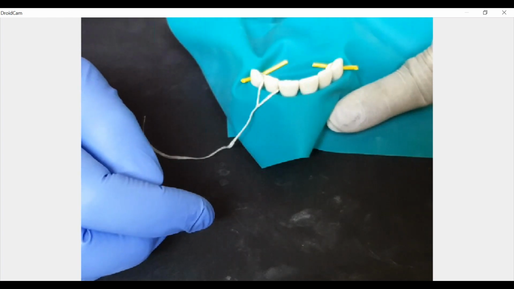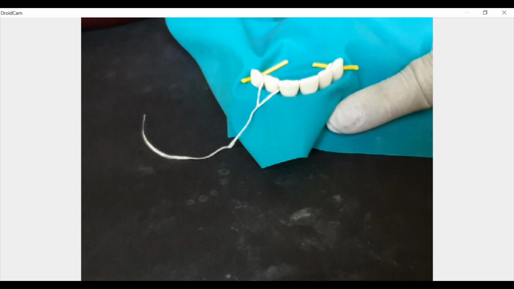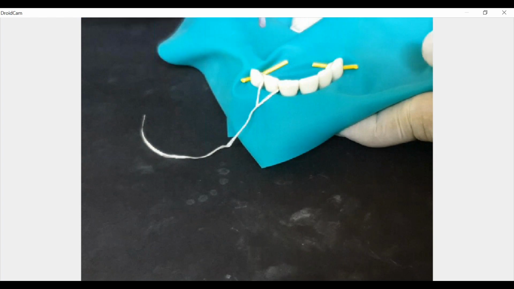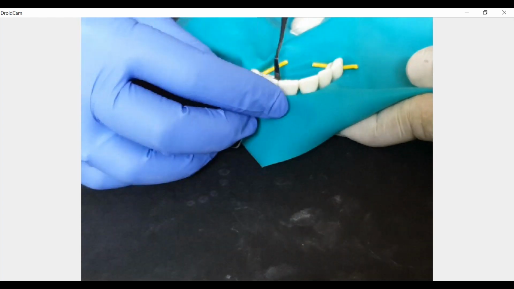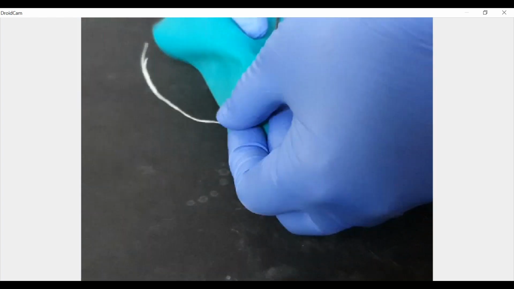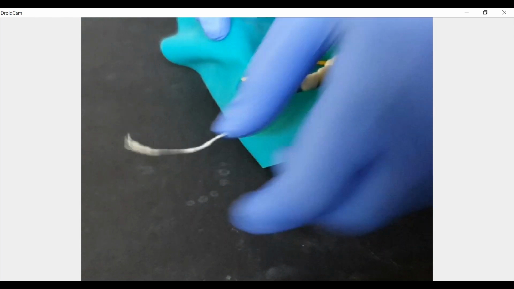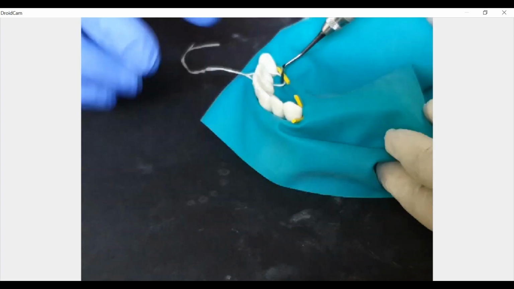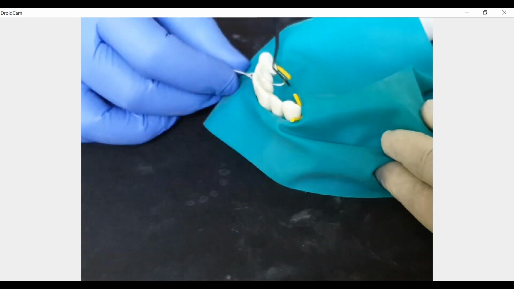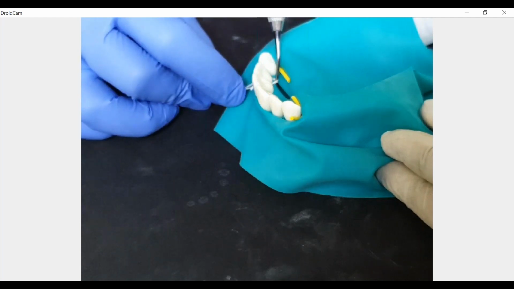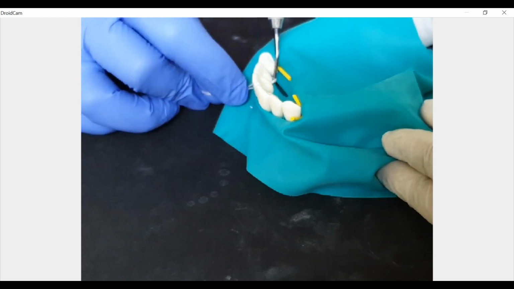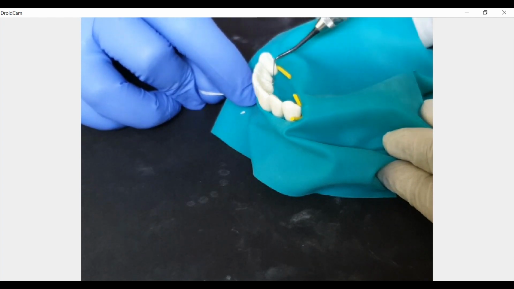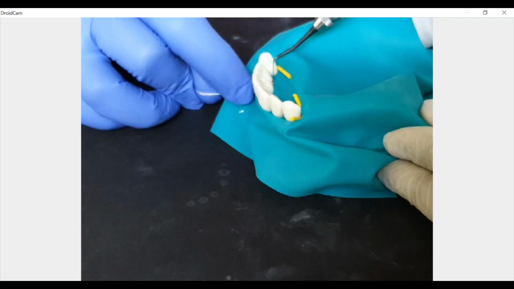rubber dam inversion. Again, I will use this end of my plastic filling instrument to engage it. So you will know what I'm doing. So you see, I have engaged it and I'm gently pulling the floss tie. When I do that, the floss tie will get exactly to the place where it has to, along with it taking the rubber dam sheet. And you can see that I'm tightening it from this side.